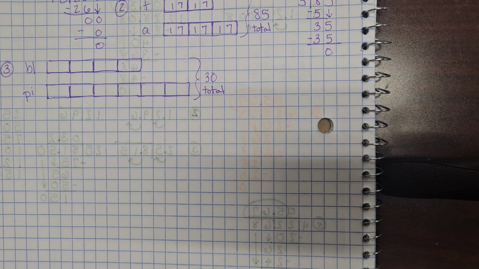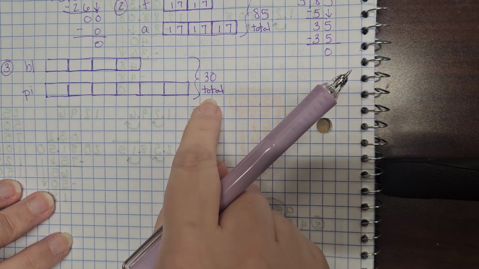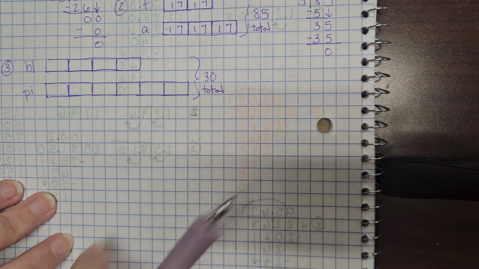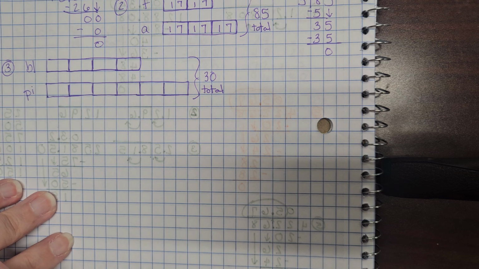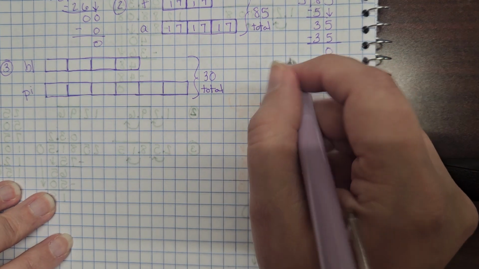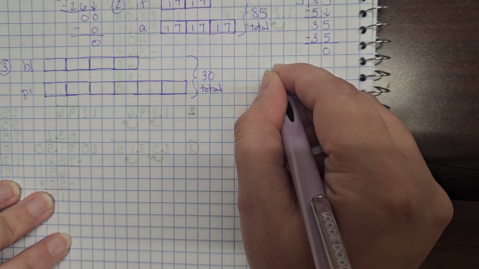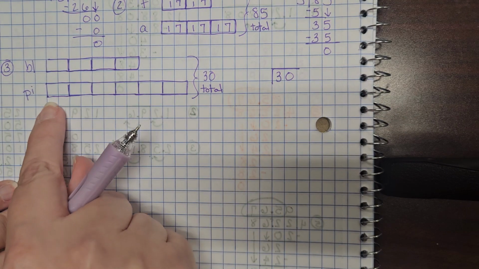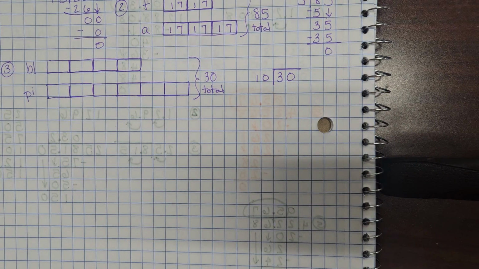So what are we going to do? We need to take the total number that we have and divide it by the total number of boxes that are in each tape. Let's do it over here. So that's 30, our total, being divided by 10. Now that one should be easy.